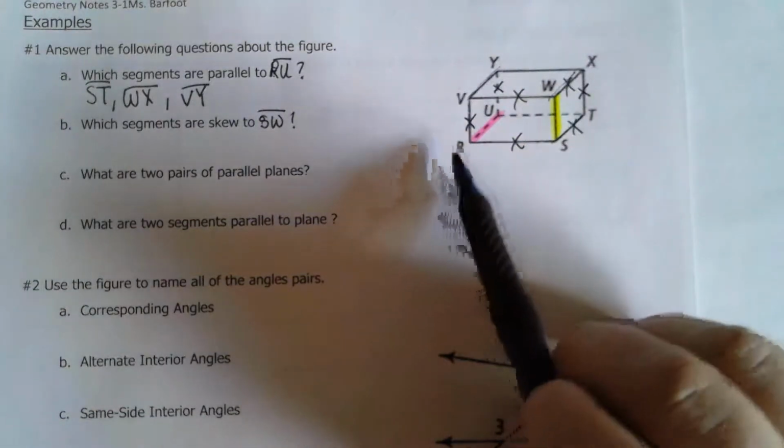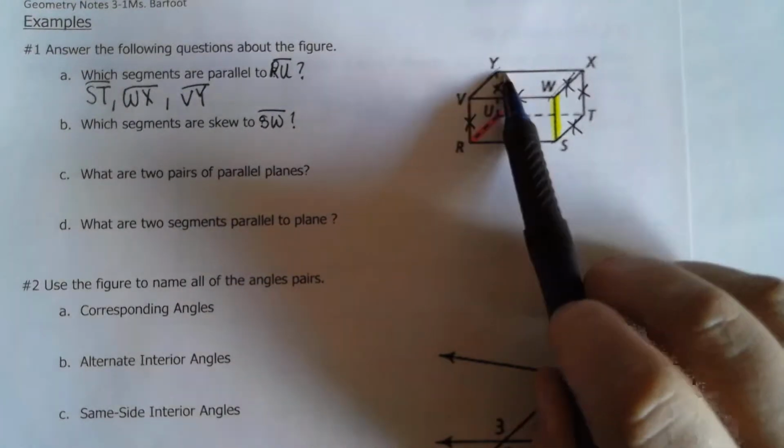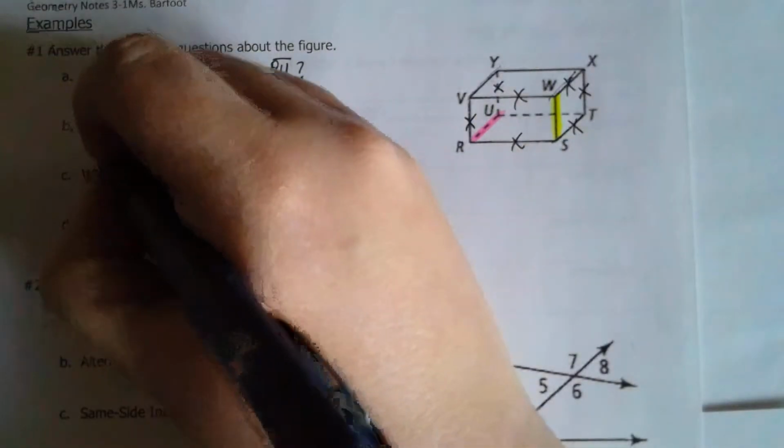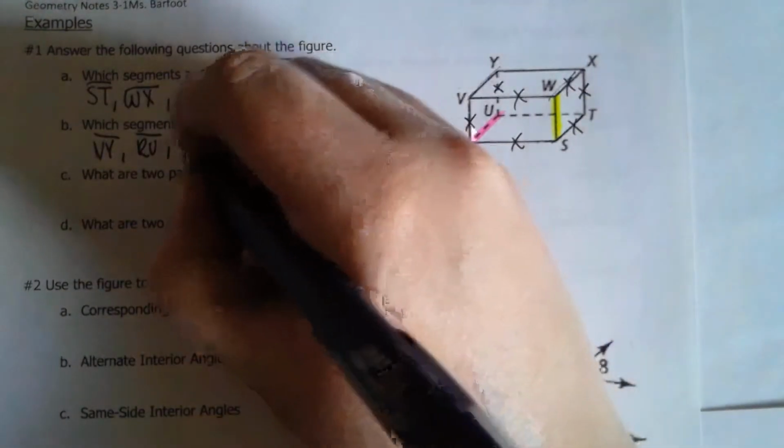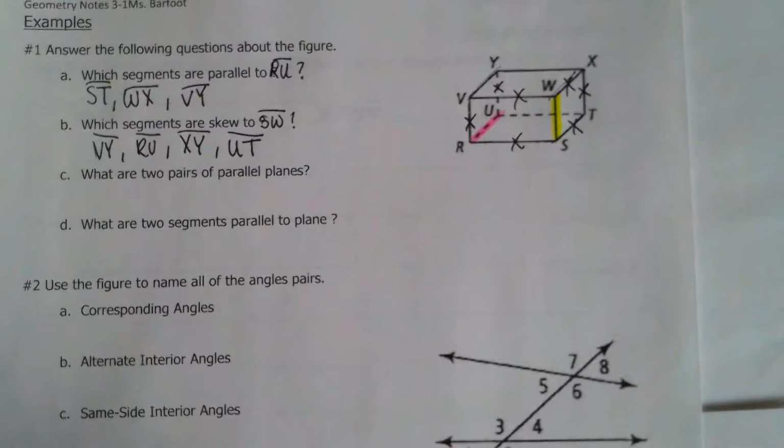So if you look at what's left, we have RU, VY, YX, and UT. All four of those lines are considered skew. So go ahead and write all of those down. Again, they are not skew because they do not intersect line WS, and they are not parallel to WS.